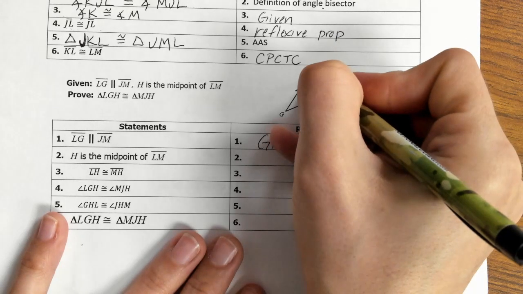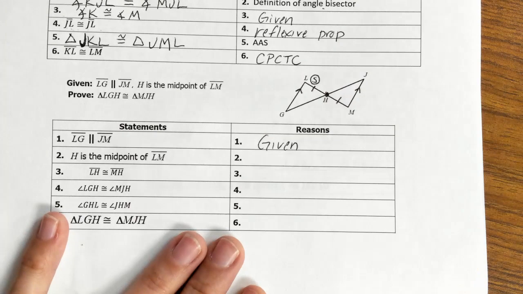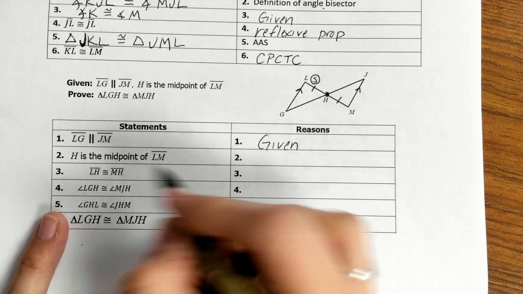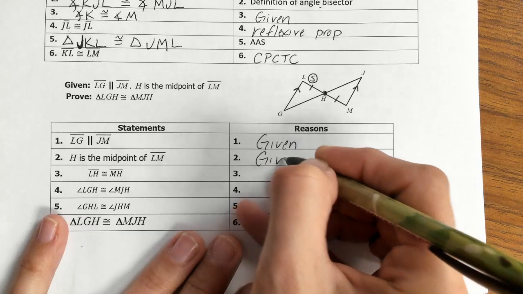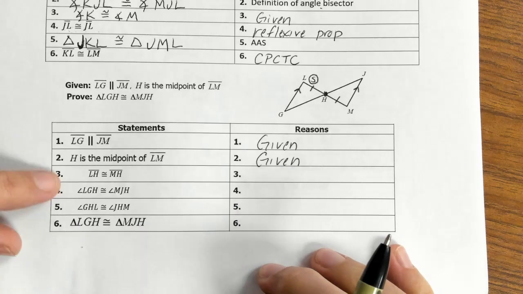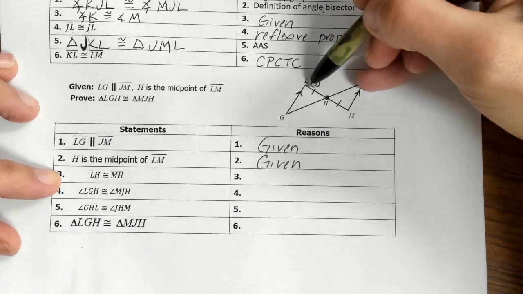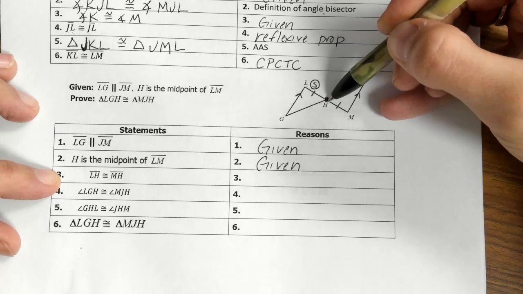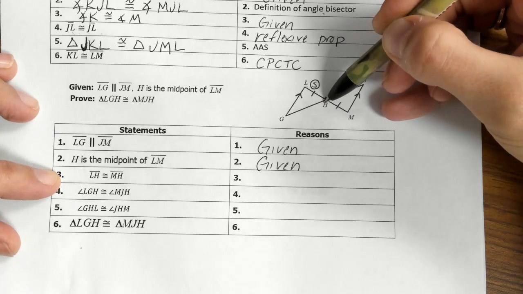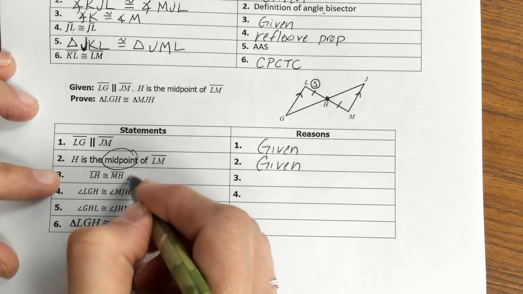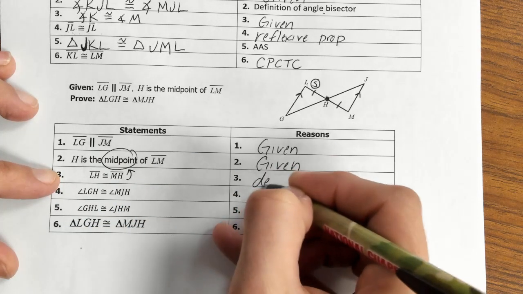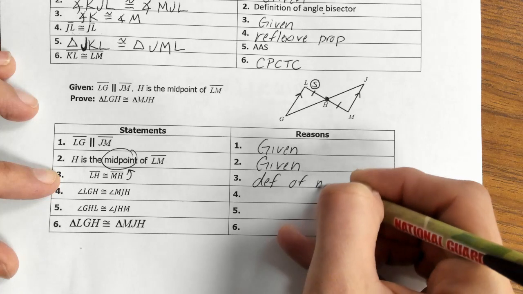Creates two congruent segments. So we have a side labeled. And how do we know this? Well, this is one of those things that has to be given to us. Statement number 3 is claiming that segment LH is congruent to segment MH. Well, we already have that marked. How did we know to mark that? That word midpoint. So we have that definition of midpoint.